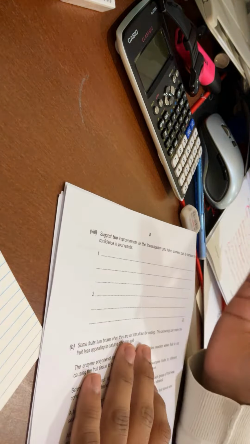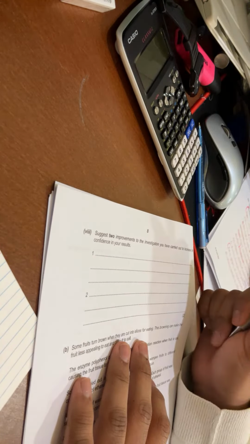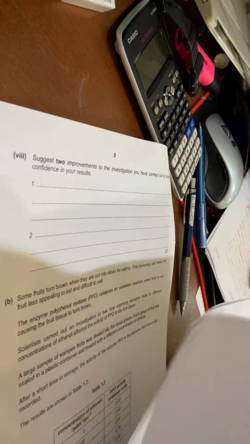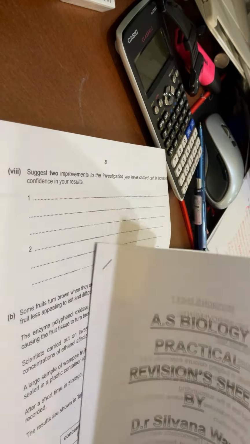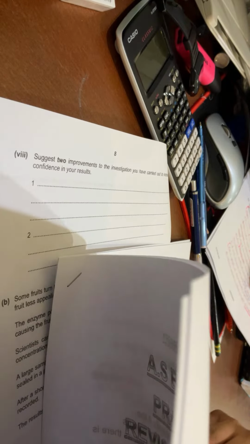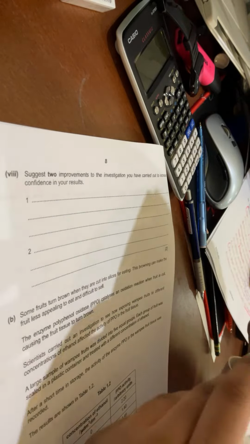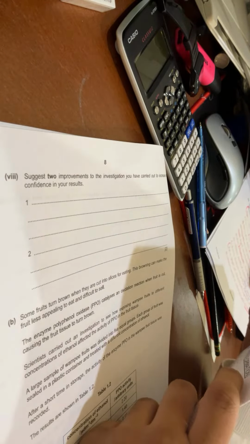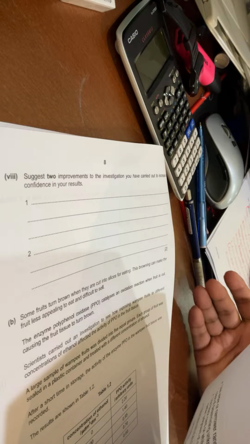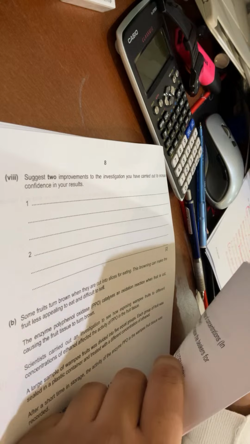Suggest 2 improvements to the investigation you have carried out to increase the confidence in your results. Okay, so let me see. This is for a specific experiment. It's for enzyme. So for enzyme, measure the volume of gas. We can measure the volume of gas using a gas syringe instead of measuring the height of foam. That might be good. Use wider test tubes.